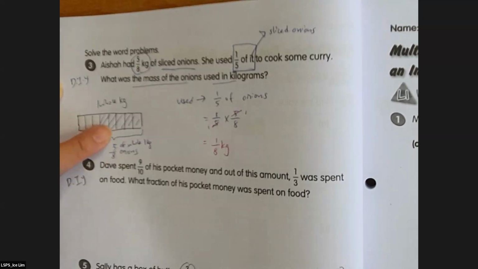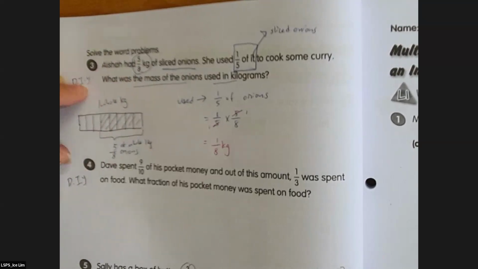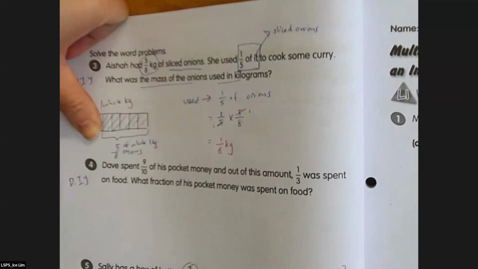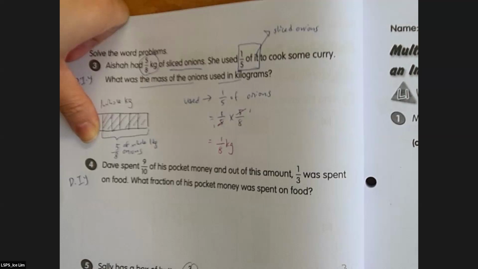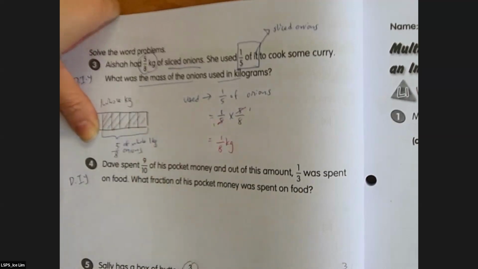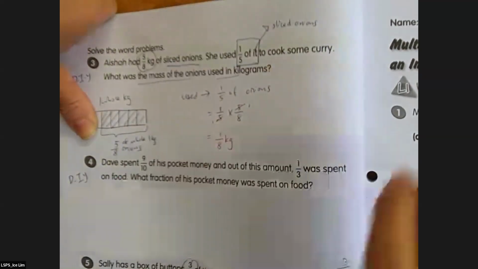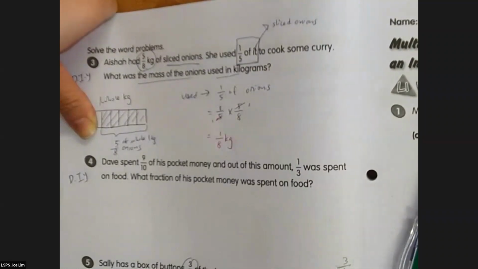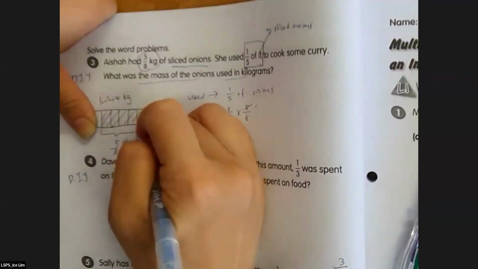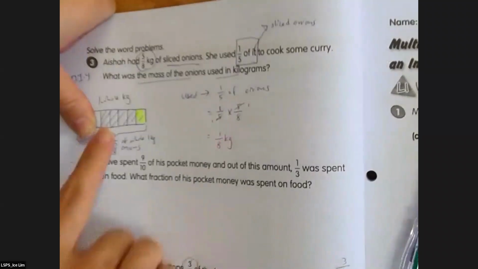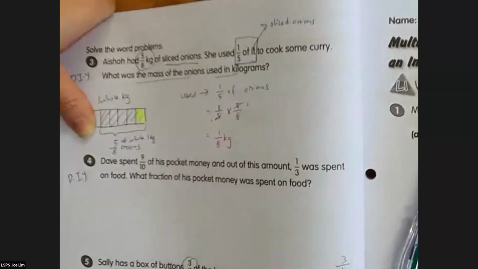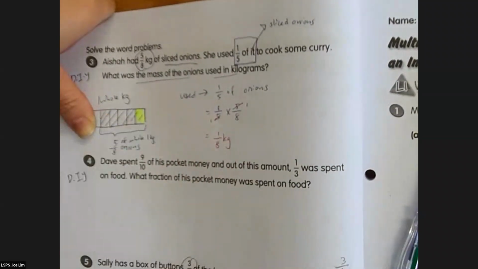Then it says 1/5 of this onion. If that means this one, I don't need to care. This 3/8 is not important. I look at only these 5 units. Then it says 1/5. Just nice. Actually, 1/5 is here. 1, 2, 3, 4, 5. Already have 5 units.